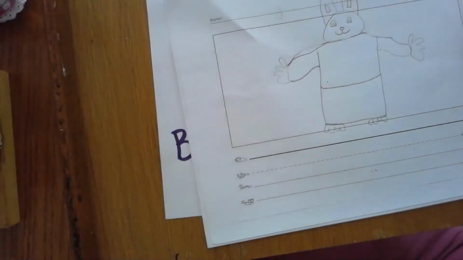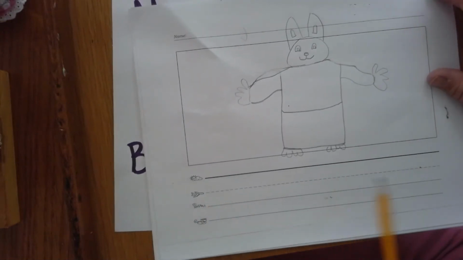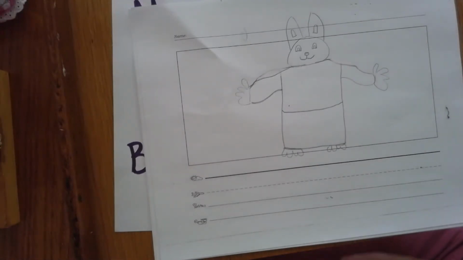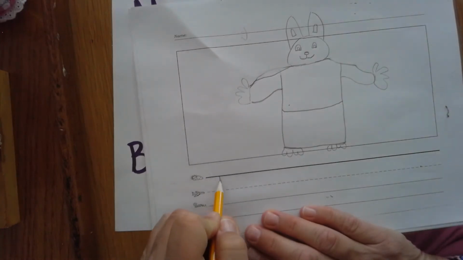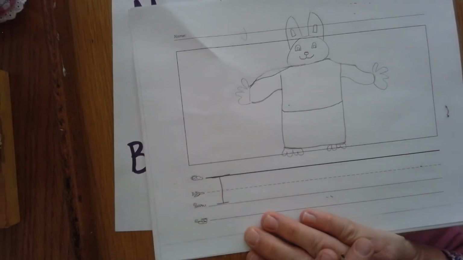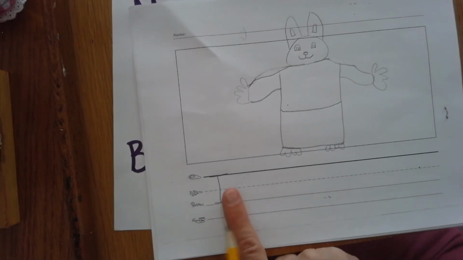I think today I want to add a label down here to my sentence. And I am going to write, what is she? What kind of animal is she? Who can help me out? She is a rabbit. So I'm going to say, I see the rabbit. I'm going to go ahead. I'm going to try it. I'm going to write my I. See if you want to be brave today and add a sentence. I'm going to leave a space in between.